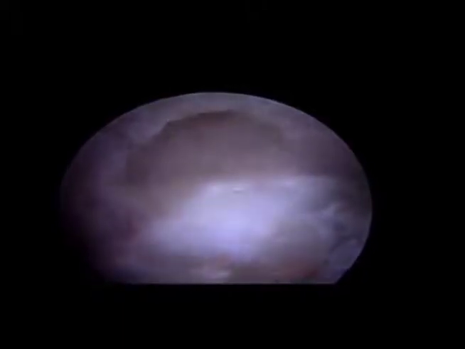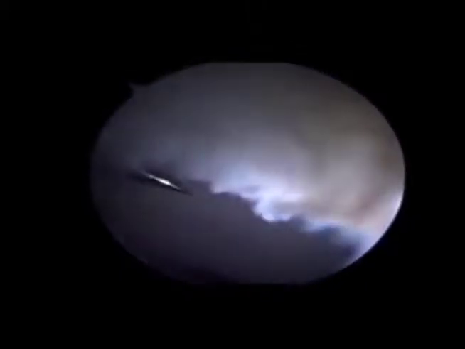Finally, a thermal device is used to ablate the lesion, again being mindful of the proximity to articular cartilage. After adequate lesion removal, AIIS decompression, and rim resection, the labrum is repaired using PEEK suture anchors.